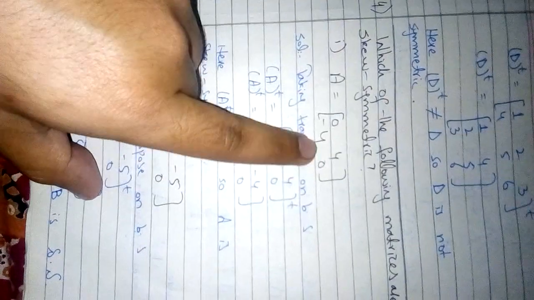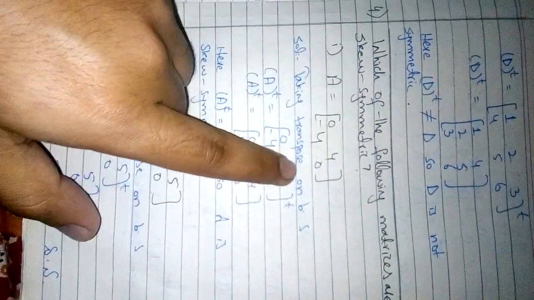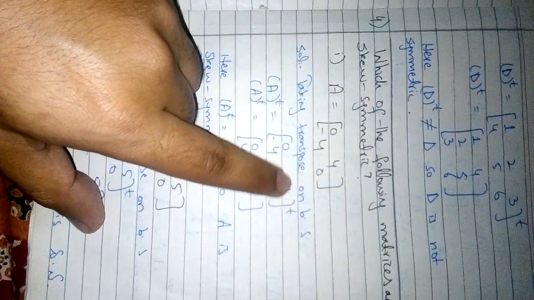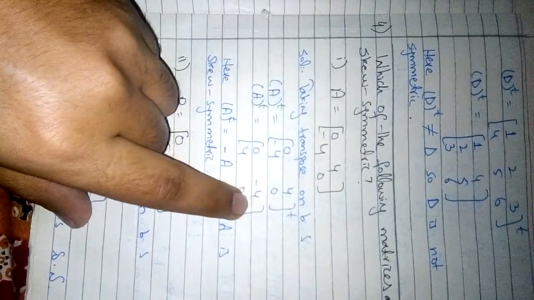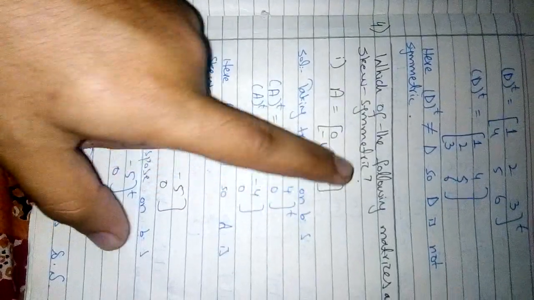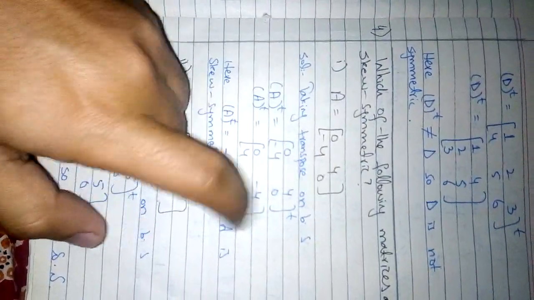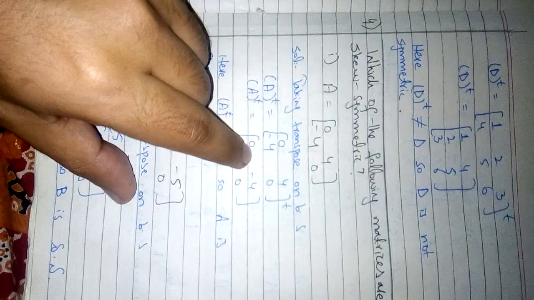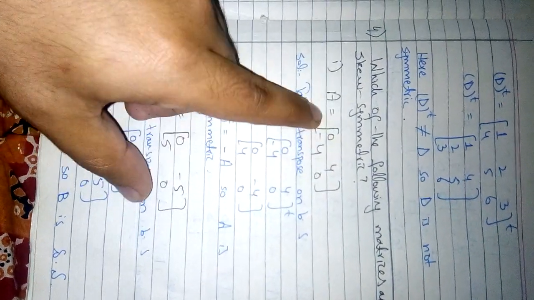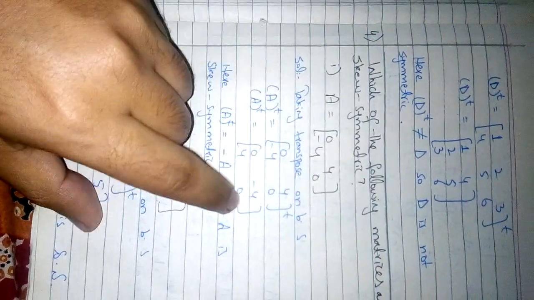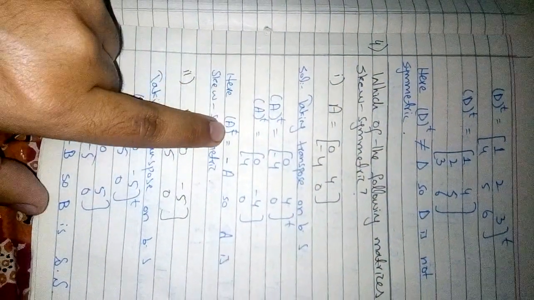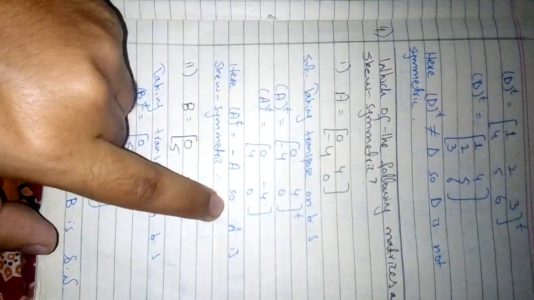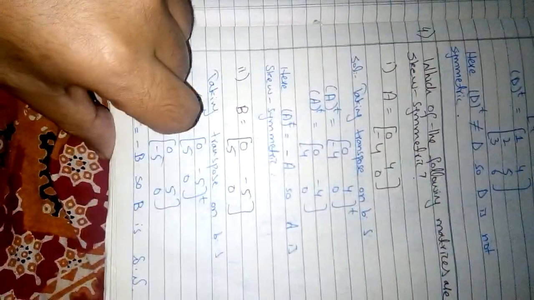Okay, now if you look at the first matrix, taking transpose on both sides, when we apply this, 0, positive 4 will change into the first column, and this negative 4, 0 will change into the second column. Now if we compare the original matrix and the solution, 0, 0, positive 4, negative 4, negative 4, positive 4, 0, 0, the only difference is the sign. So A transpose is equal to negative of A, so A is a skew symmetric matrix.